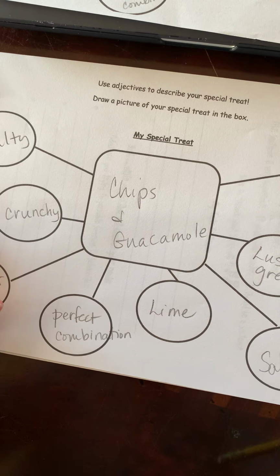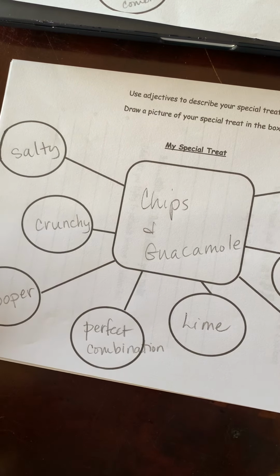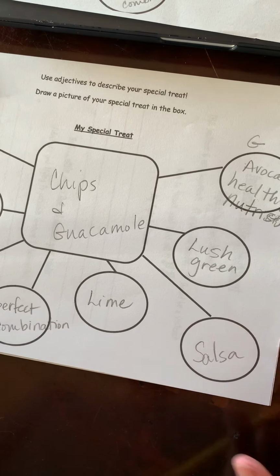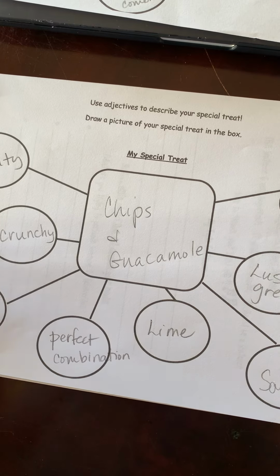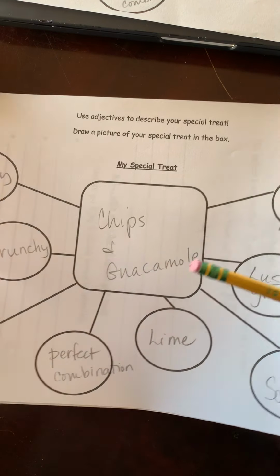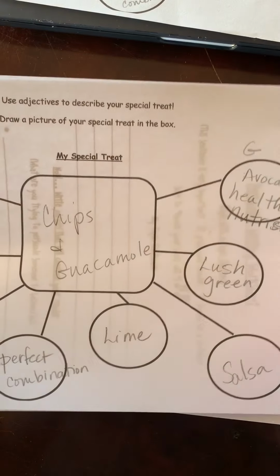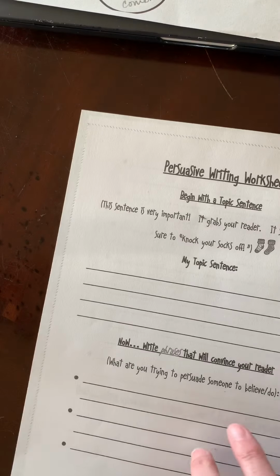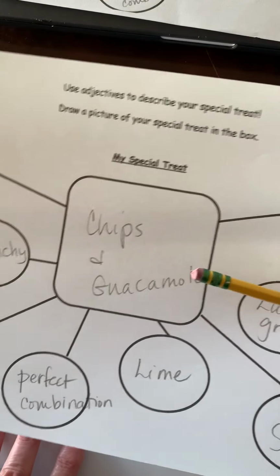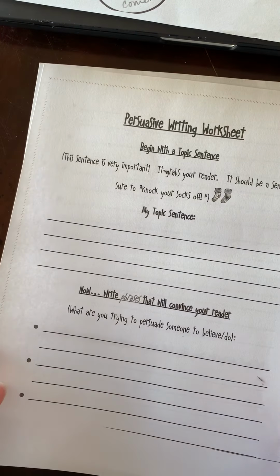So all I've done here is just really create a map. These are some things I can talk about. This is why I really like chips and guacamole. Once you fill them in, and if you don't fill all of them in, that's okay. You can always come back later. Once you fill that in, you're going to take the next sheet, and using this sheet we just created, I'm going to start. And all we're doing today is kind of doing a basic draft.